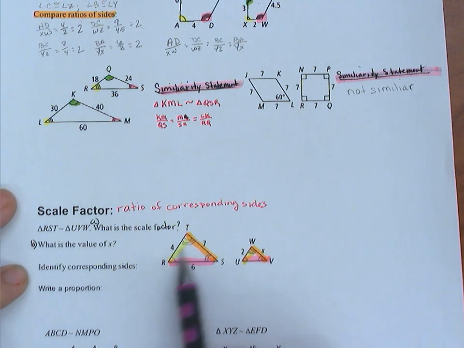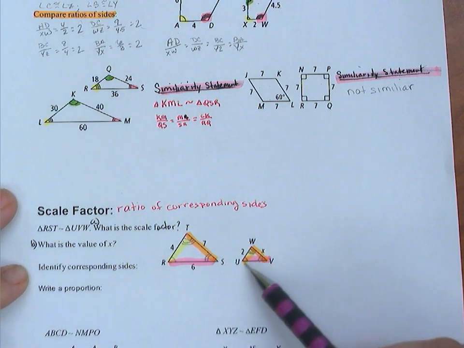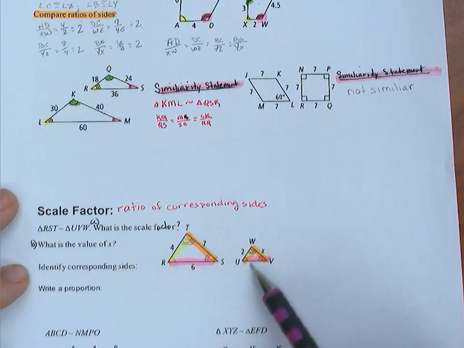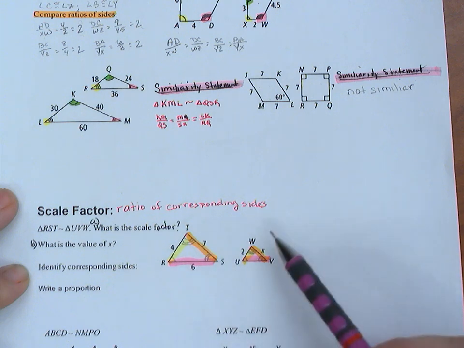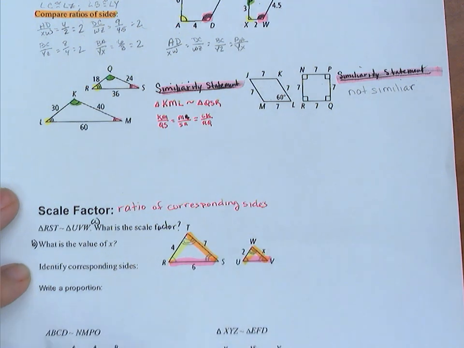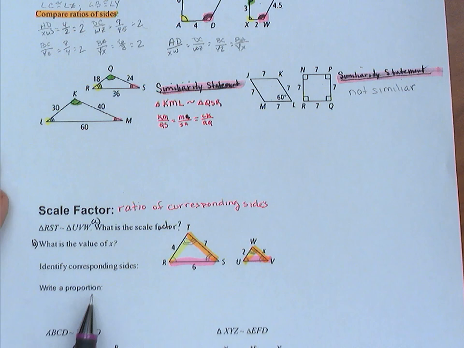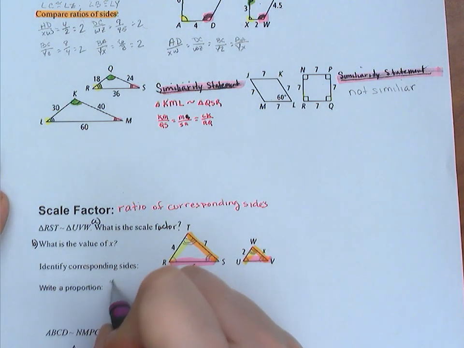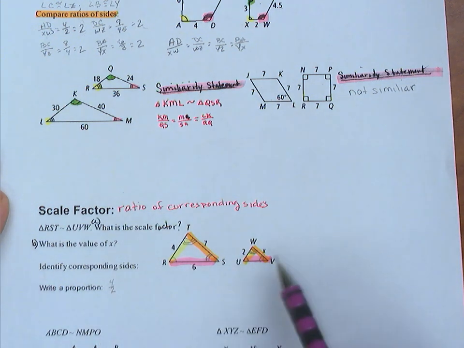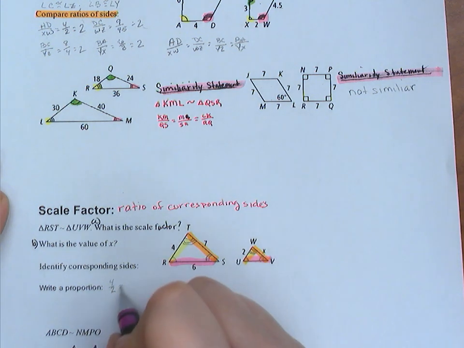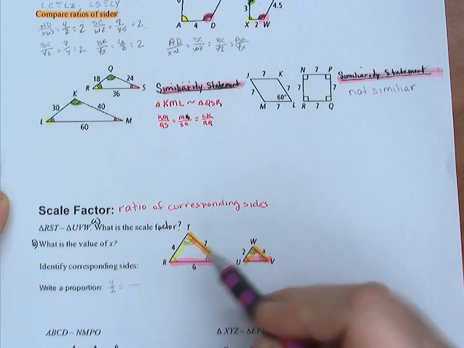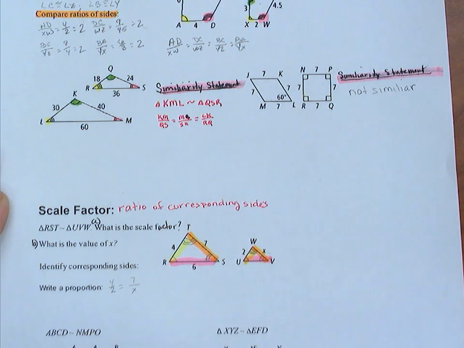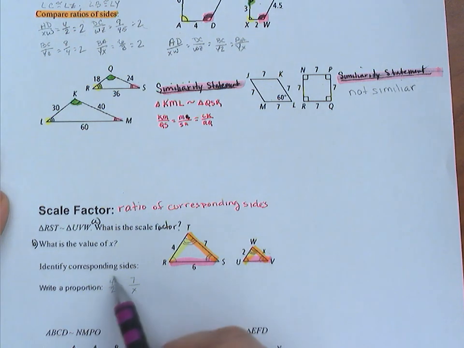So I have identified the corresponding sides. So RT corresponds to UW, segment RS corresponds to segment UV, and segment TS corresponds to segment WV. Now I'm going to write a proportion. The proportion is the larger over the smaller, so I'm going to go 4 over 2. And then I'm trying to find x, so equals, that corresponds with the orange side, so 7 over x. Always the larger over the smaller, because that's how I wrote the first one.